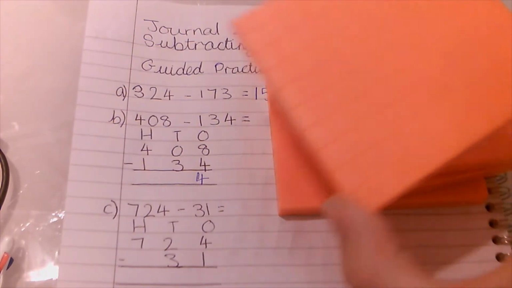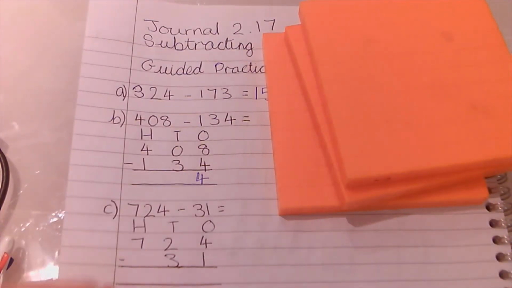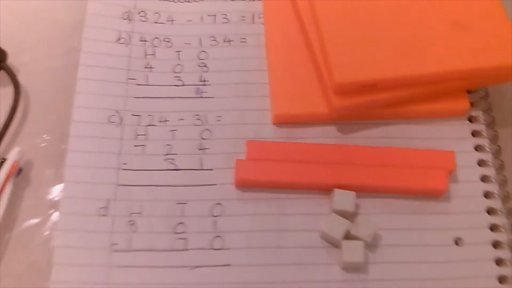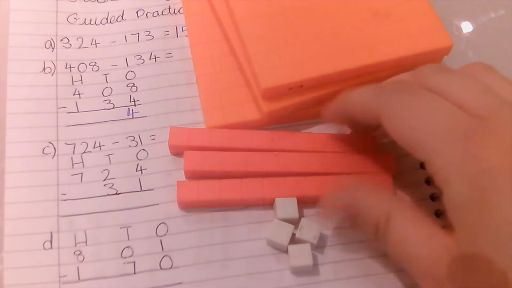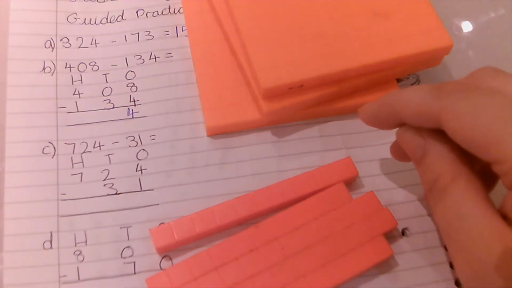Now we need to move on to our tens. Now we started with 0 tens and we need to take away 3. But how can I take away 3 if I don't have anything to begin with? So what we're going to do, the same as the first question, is we're going to regroup 100 into 10 tens. So we've got 1, 2, I'll put them here. 1, 2, 3, 4, 5, 6, 7, 8, 9, 10.